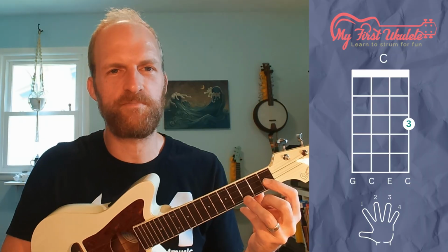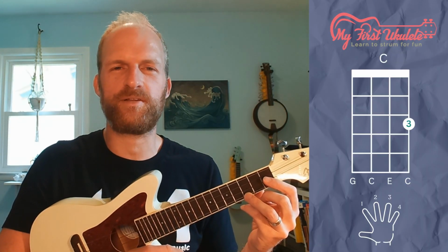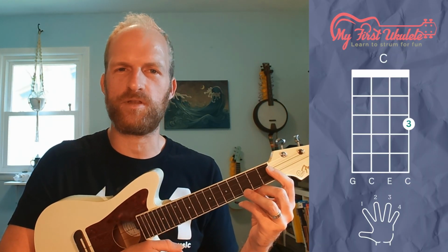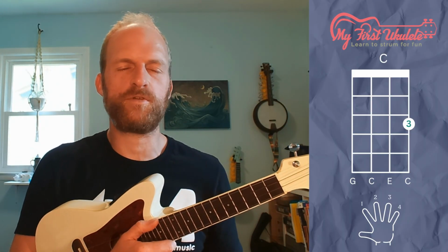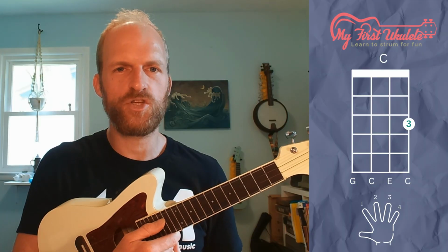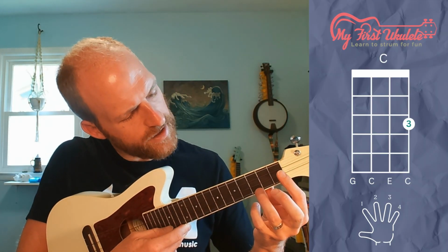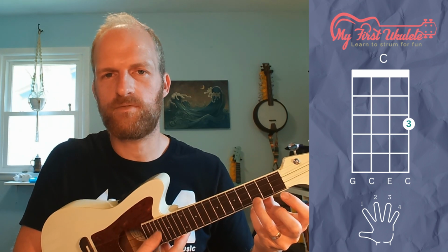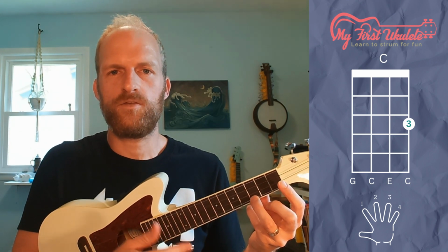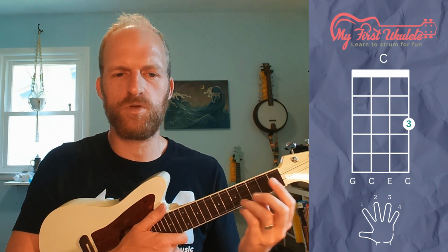What are those notes? Take a little bit of time if you need to think about the different notes that you have. If you know how to tune your ukulele, you probably know the strings of the ukulele, right? So from the ceiling to the floor, we have G, C, E, and C, right? So that is the C chord that we usually use.